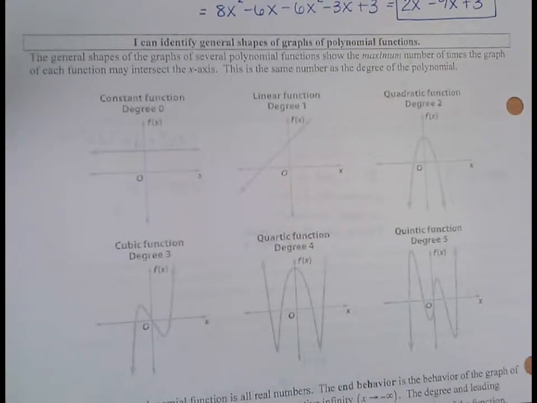Finishing this from 5-3 yesterday. It's actually working out kind of nicely, talking about these general shapes from 5-3 leading into 5-4, which we'll get through today as well, because that's actually graphing and analyzing the graphs.